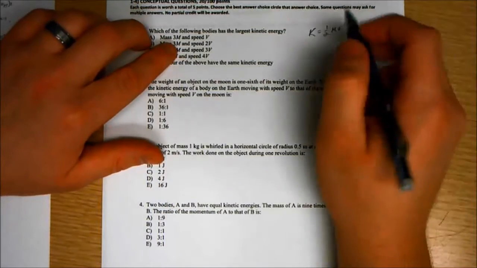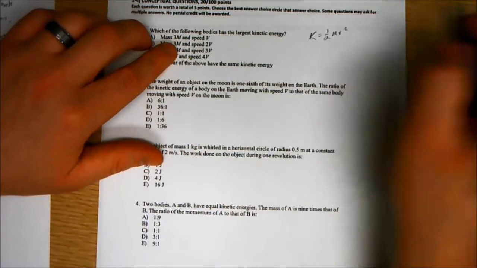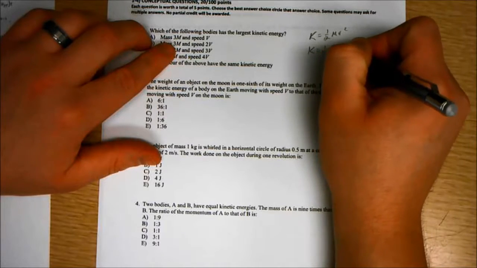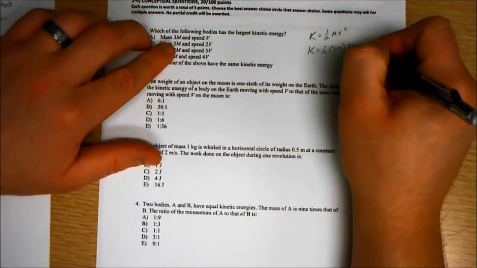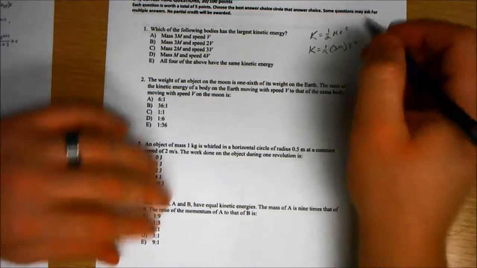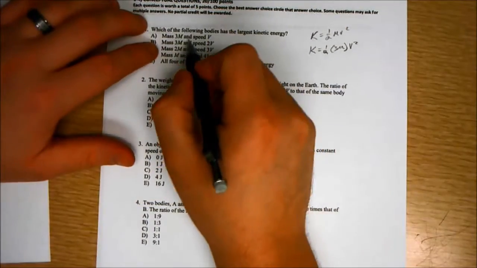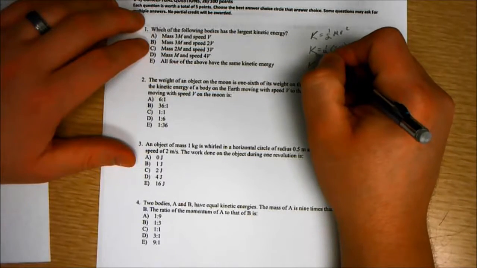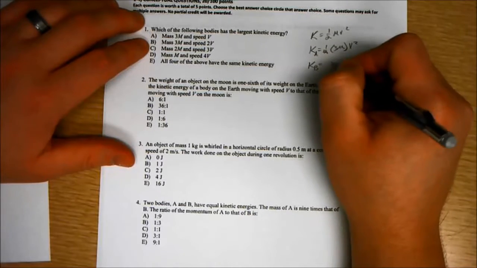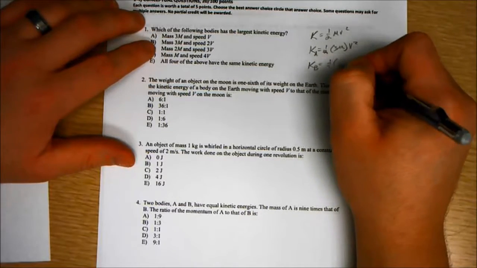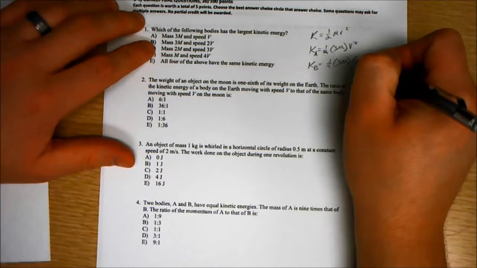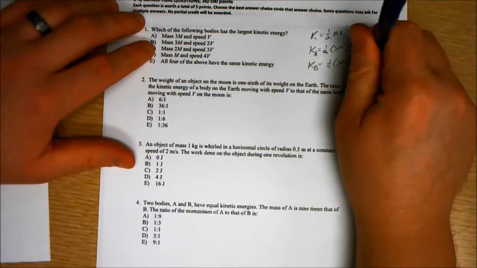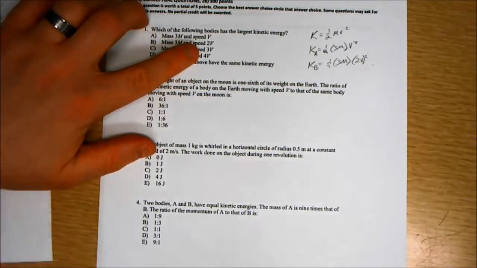If you have mass 3m and speed v, the kinetic energy here is just 1/2 3m v squared. In the second case, mass 3m and speed 2v, that's a little bit different. K_B equals 1/2 3m (2v) squared, the whole thing squared because velocity is now 2v.